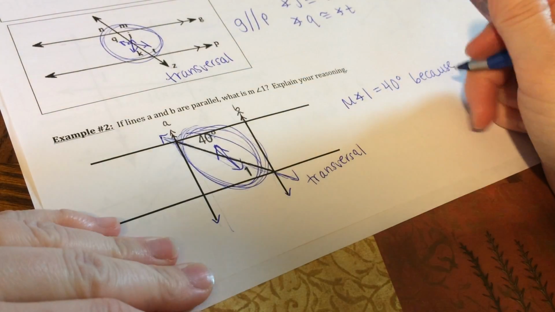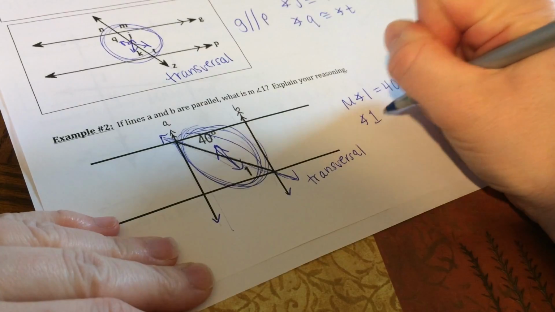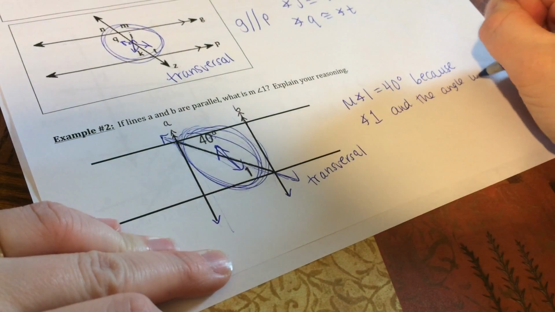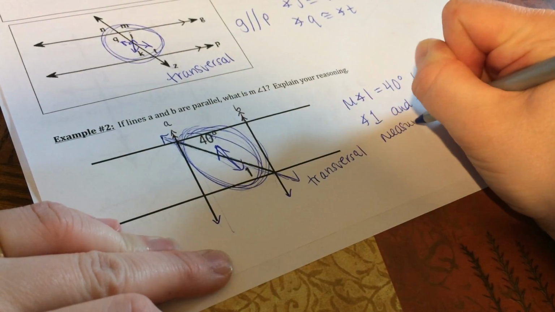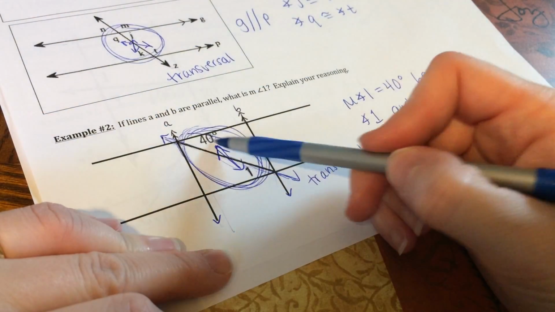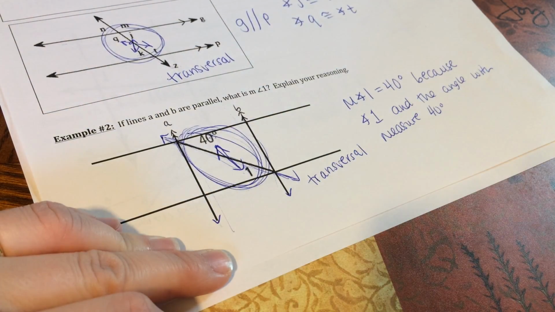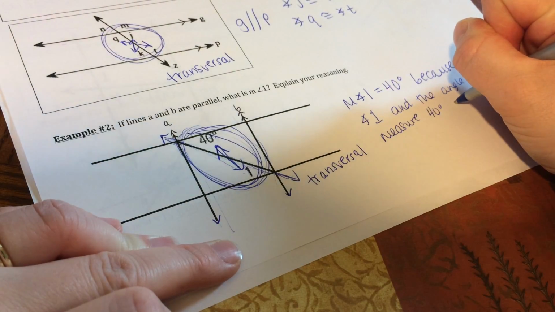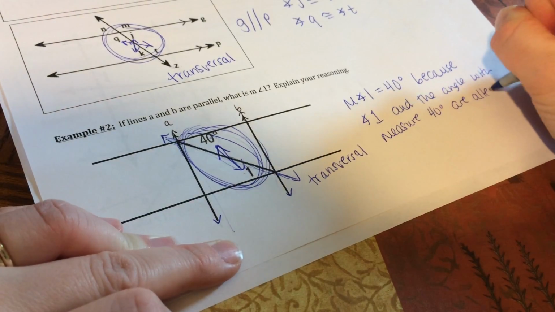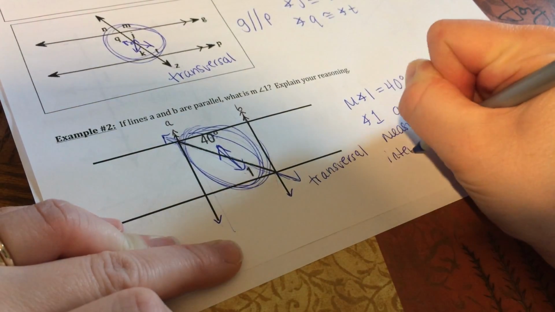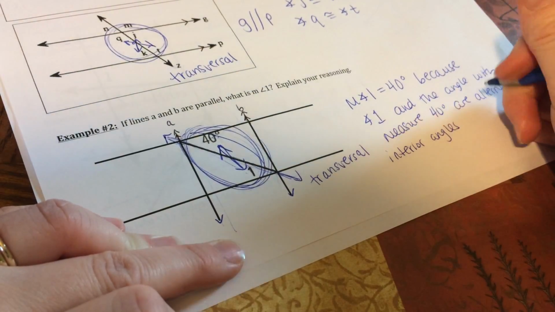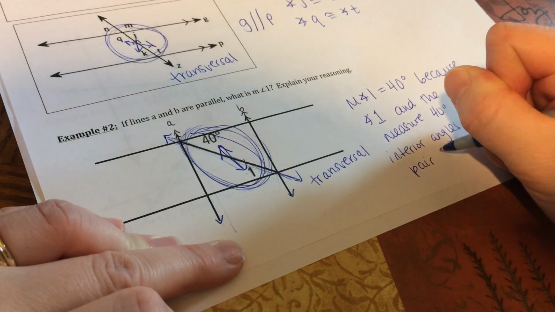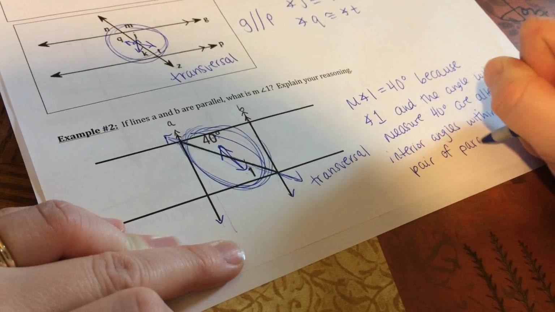because angle 1 and the angle with measure 40 degrees, right? These two angles are alternate interior angles within a pair of parallel lines.